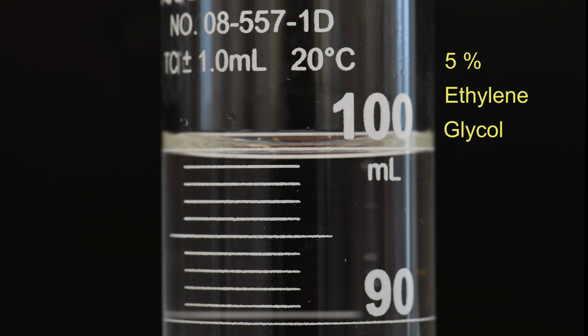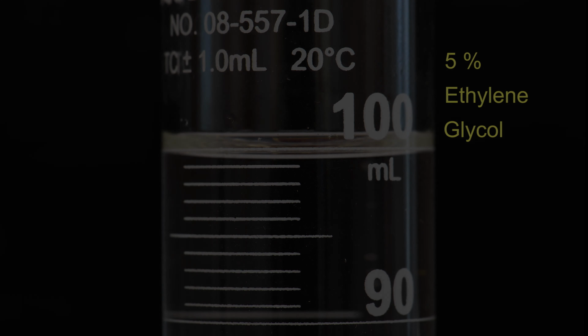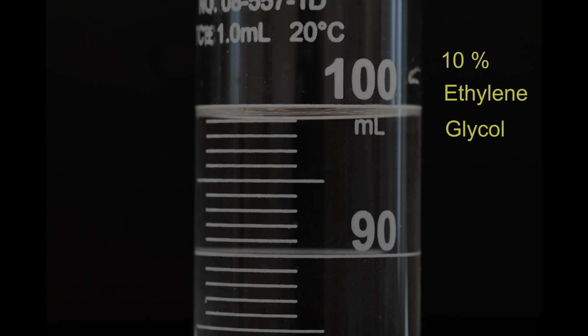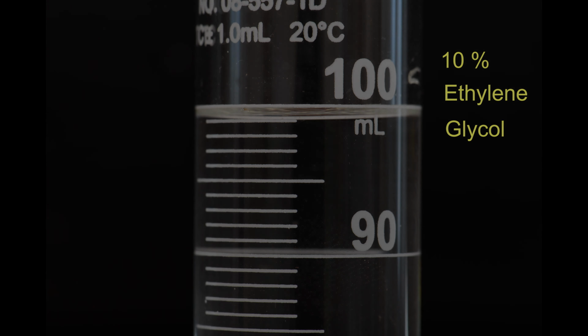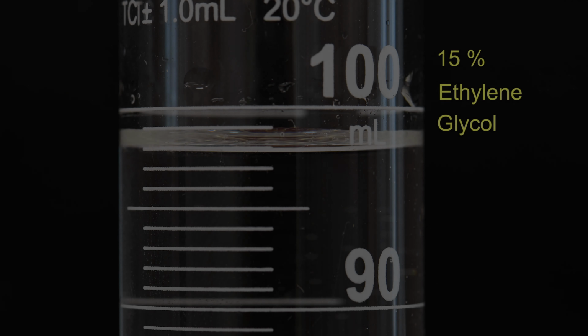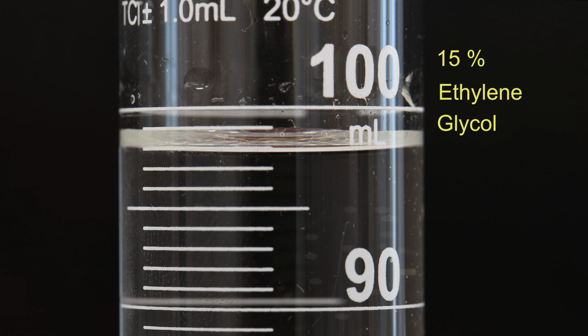Now let's take a look at the ethylene glycol solutions. This is the 5% solution. And this is the 10% solution. This is the 15% solution.